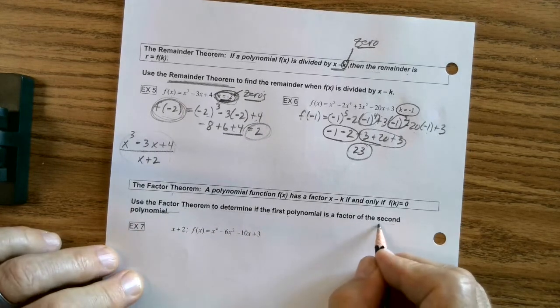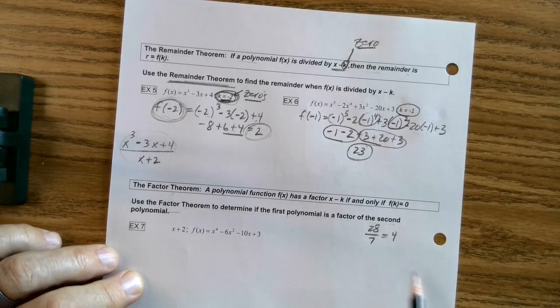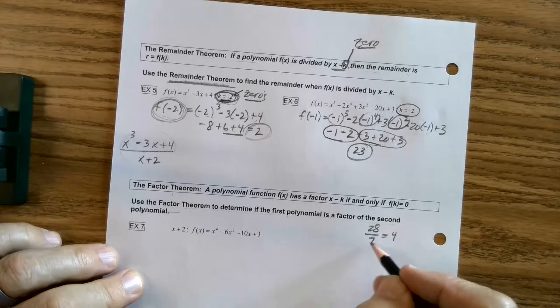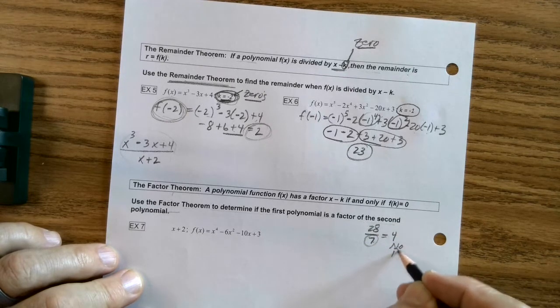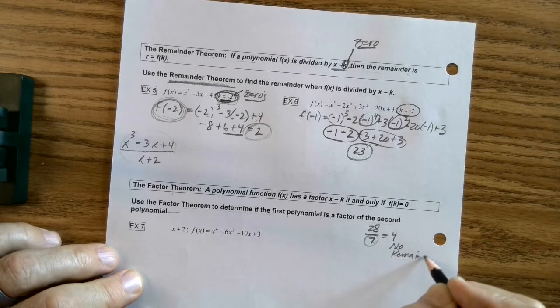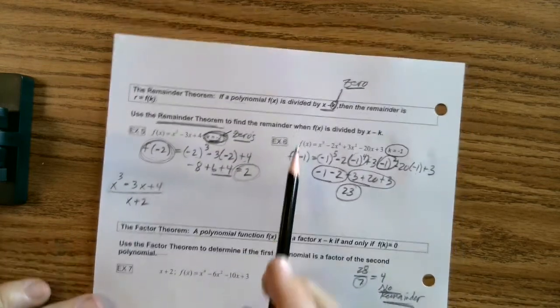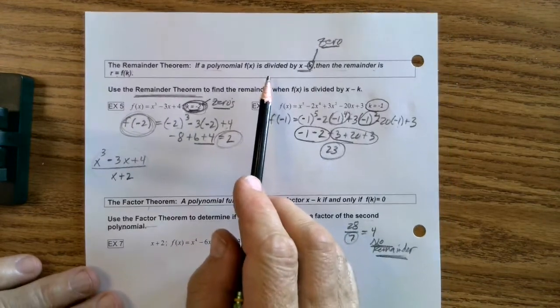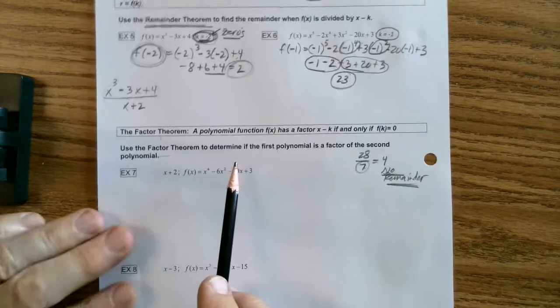Well, for example, if I have 28 divided by 7 and I go, hey, that's 4, you see, I could say 7 is a factor of 28 because there is no remainder. So we're actually going to use the remainder theorem, but we got to use our noggin, because if we don't have a remainder, then it must be a factor.